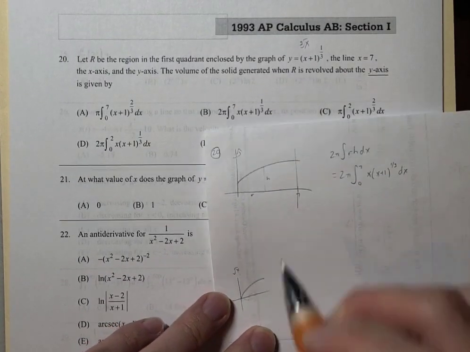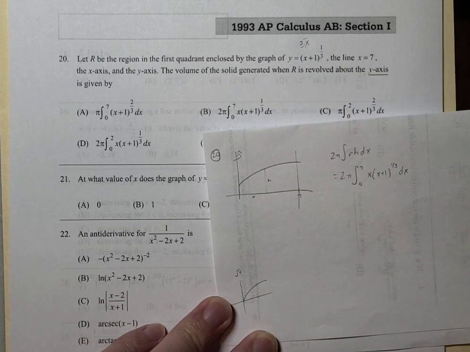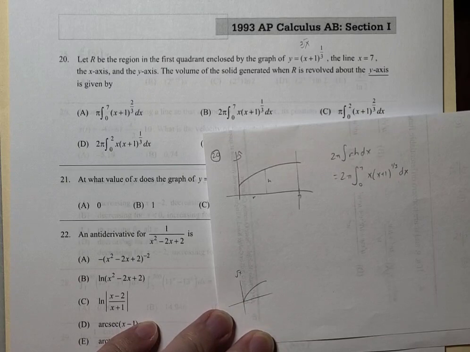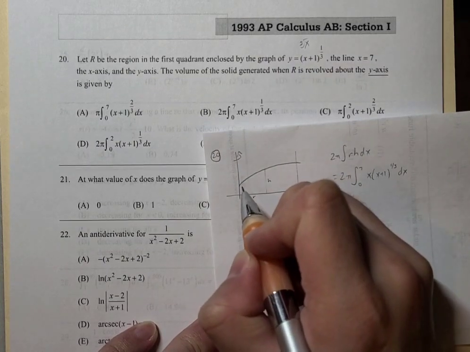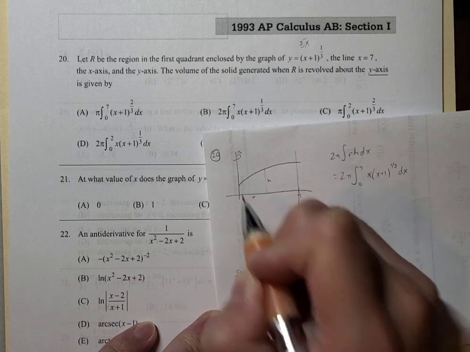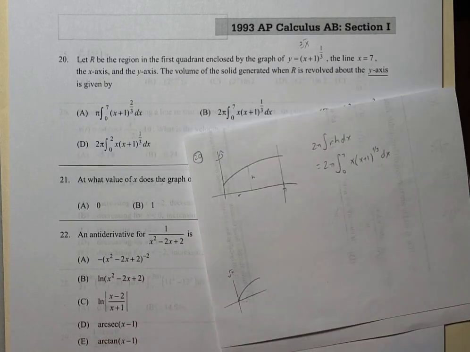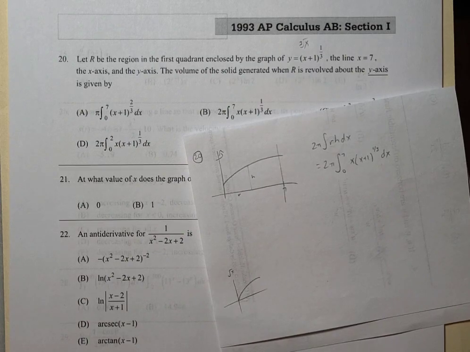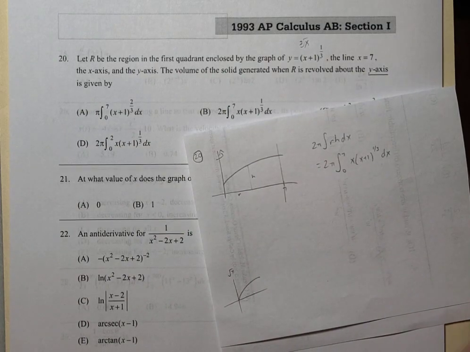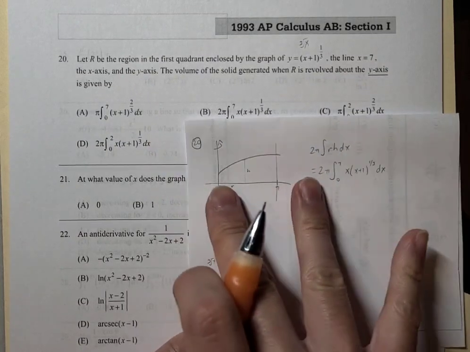So this guy is just shifted by 1 to the left, actually. That's why I drew it like this, because when x is 0, it'll be a value of 1. So technically it'll touch 0 over here somewhere. Once again, this is cube root x shifted to the left by 1.